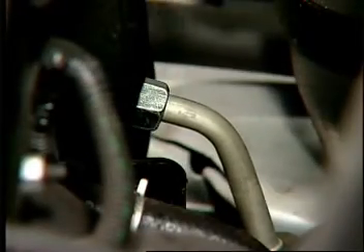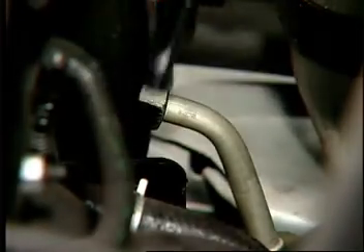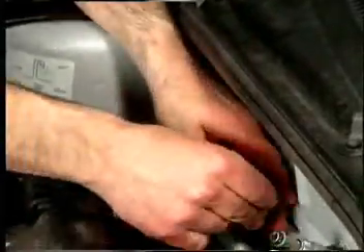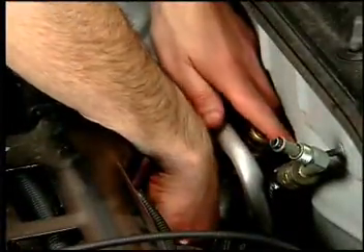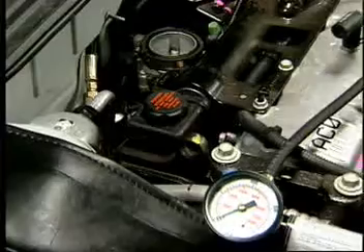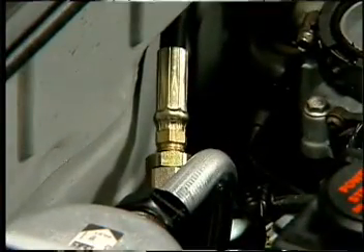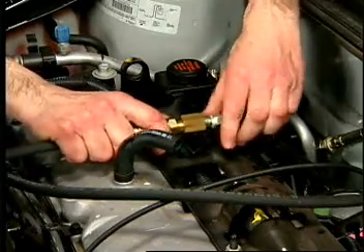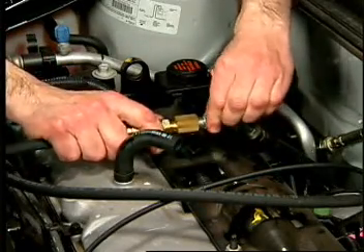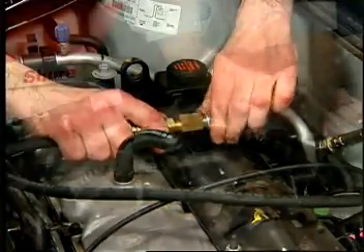Begin by disconnecting the high pressure line at the pump. Next, install the appropriate adapter to the pump's high pressure outlet, and then connect the gauge side of the analyzer to the opposite end of the adapter. Connect the other end of the analyzer to the high pressure line you previously disconnected.